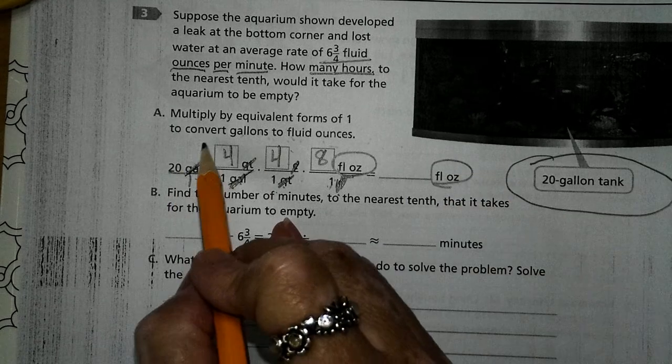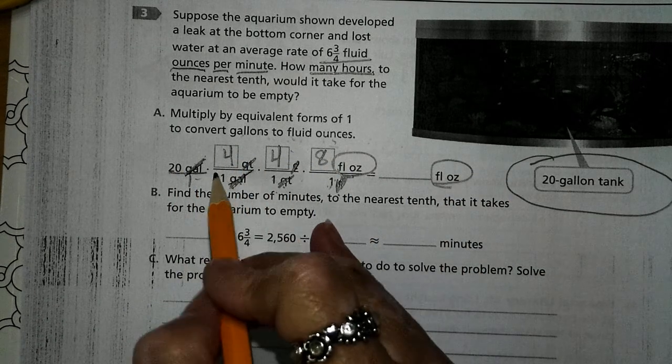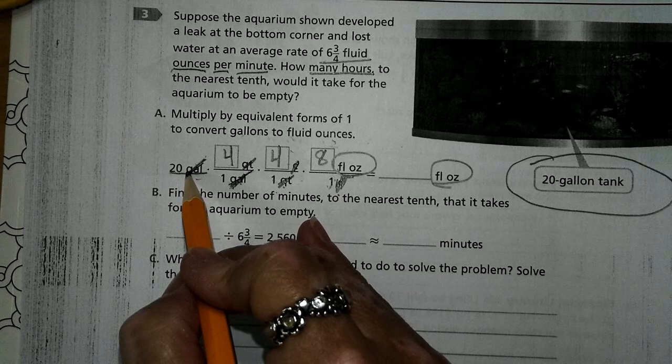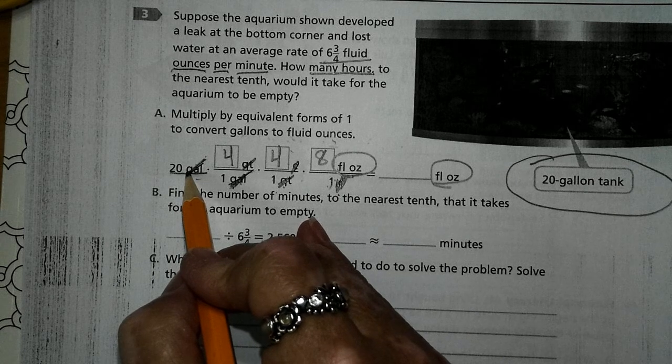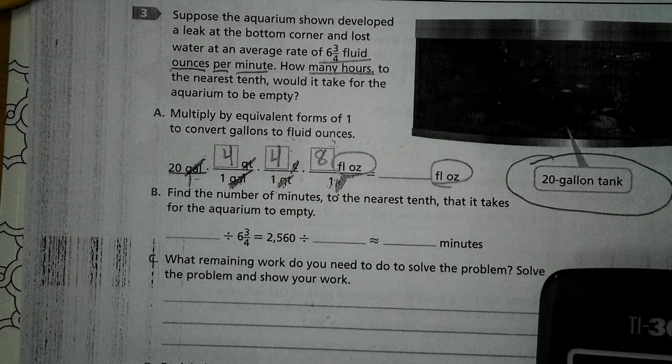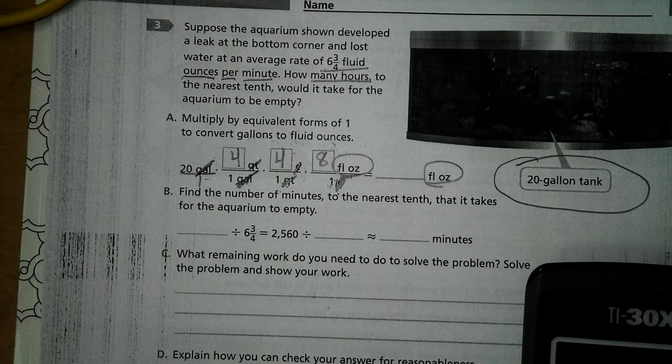So now I'm just going to multiply my numerators: 20 times 4 times 4 times 8.